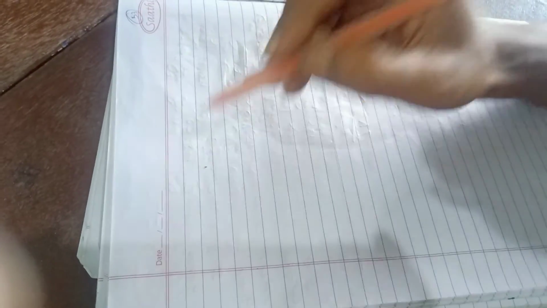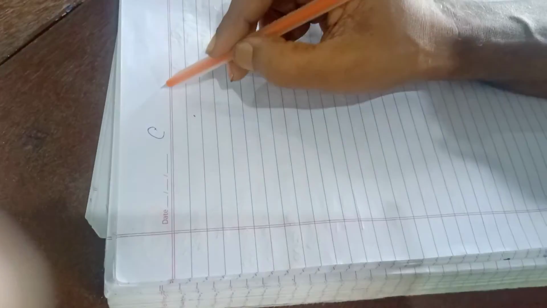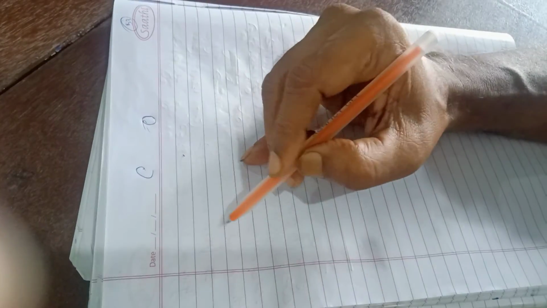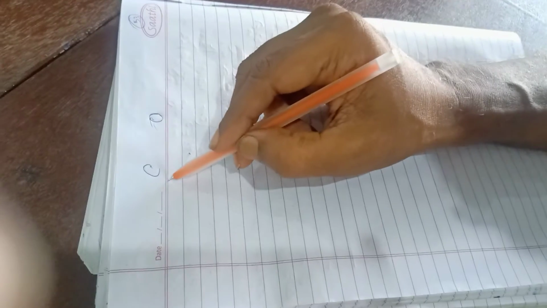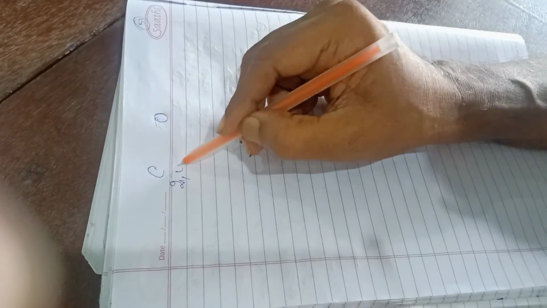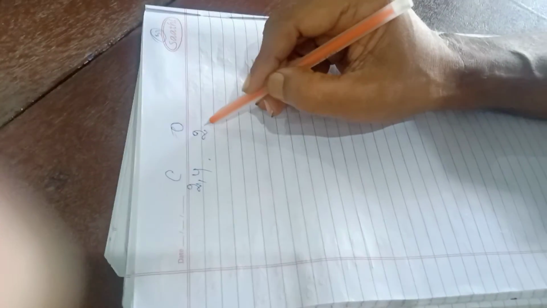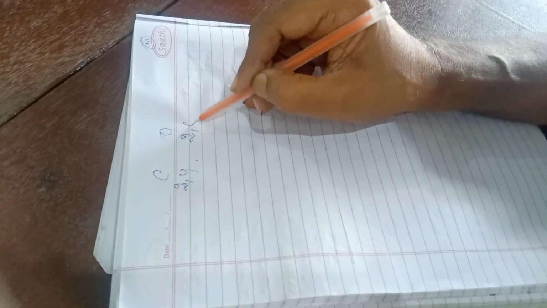As for example, carbon and oxygen. When we write the electronic configurations of these two, we get 2, 4 for carbon and 2, 6 for oxygen.